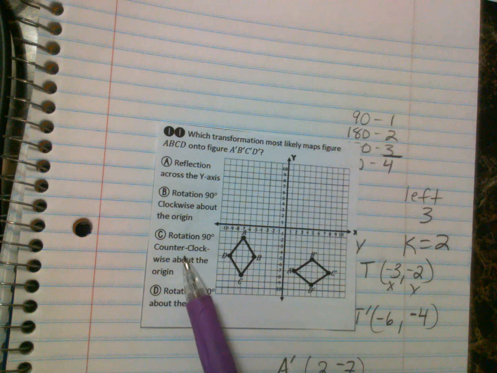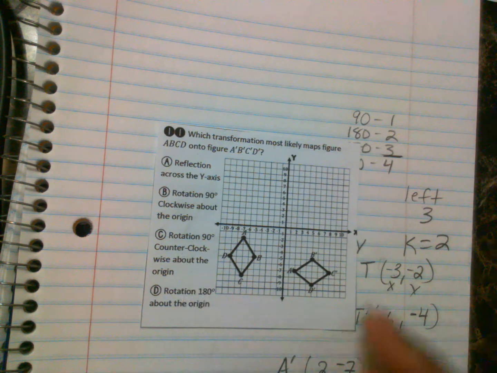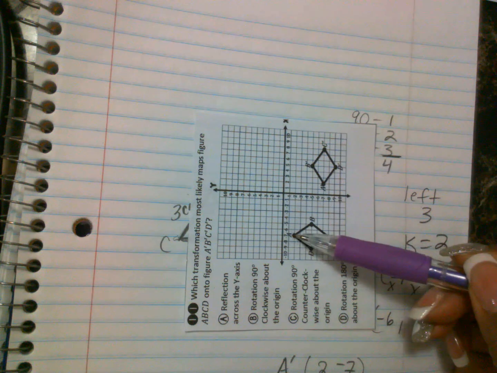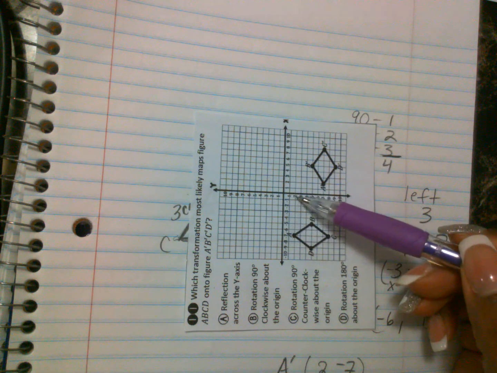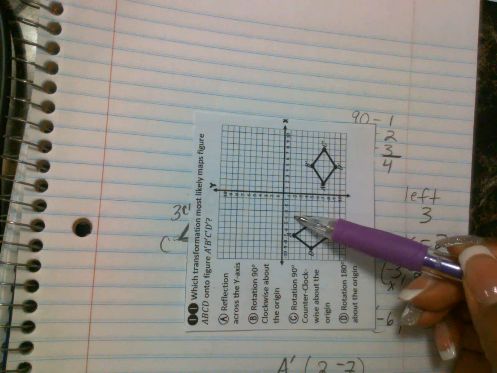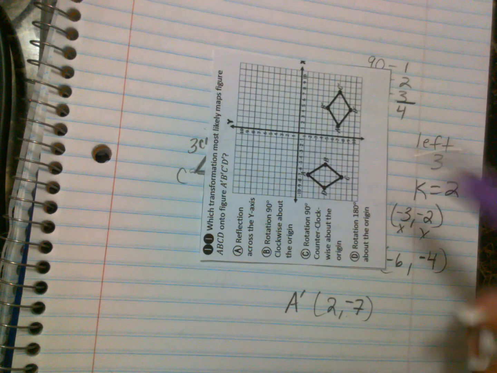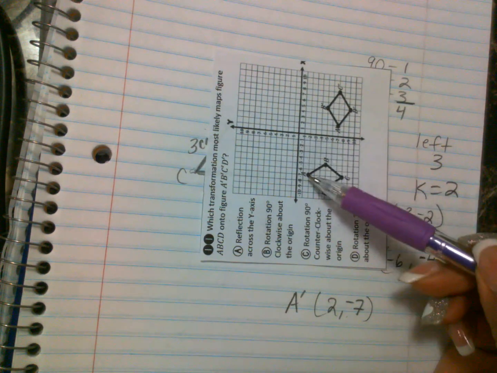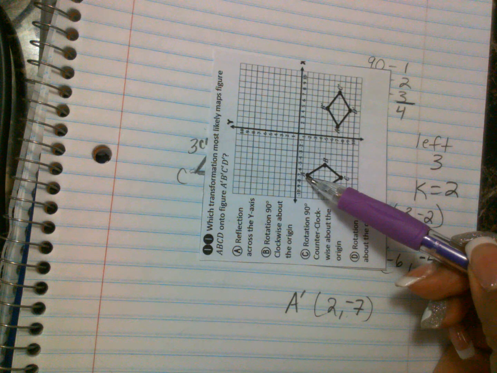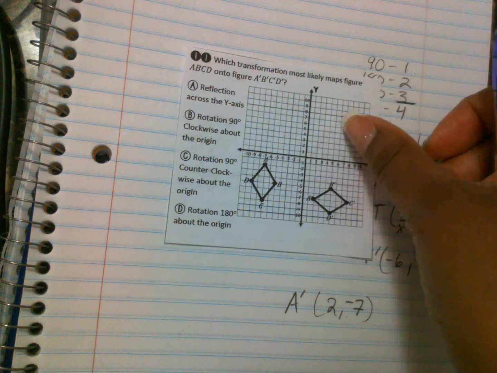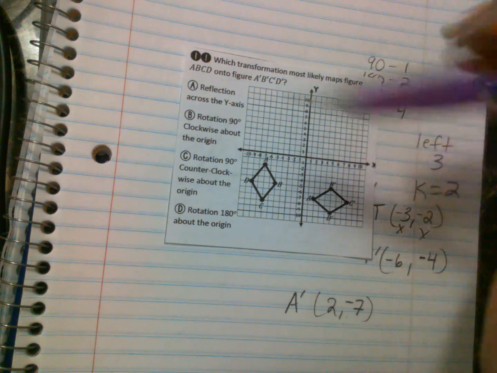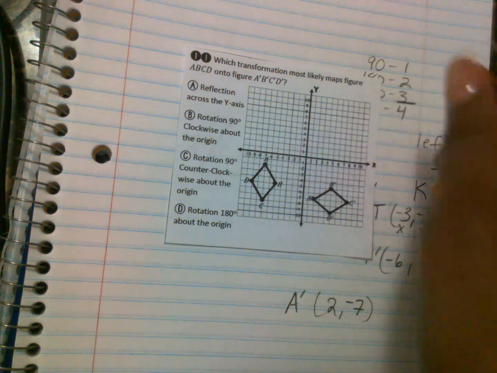90 degrees counterclockwise. Counterclockwise is to the left. So I'm going to turn it one time to the left. That's this way. You move over 2, that's positive 2. 1, 2, 3, 4, 5, 6, 7. Negative 7 right here. So that is true. It's at positive 2 and down 7. It's going to be counterclockwise. Oh yeah, C, sorry. Counterclockwise to the left is how I'm moving it.